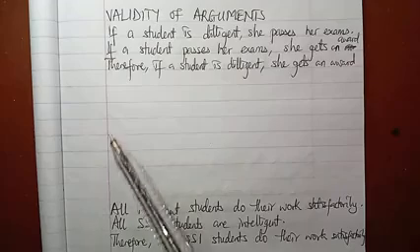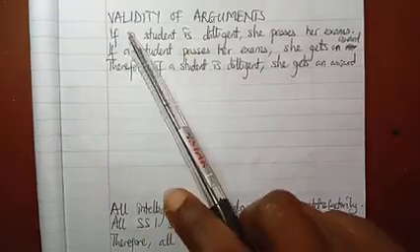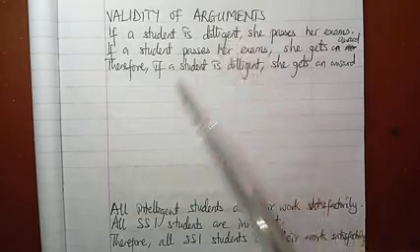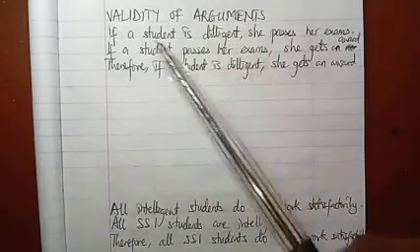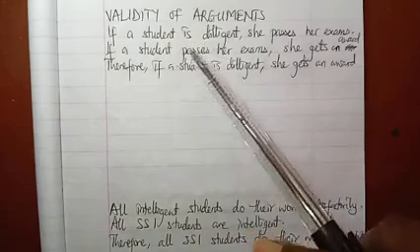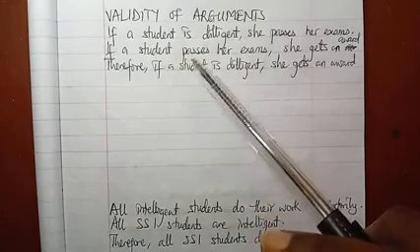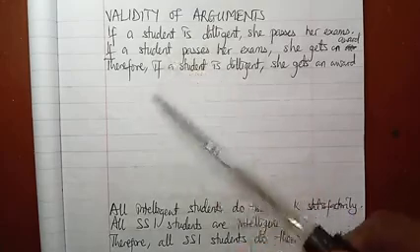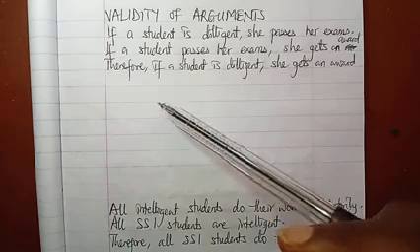In this part of logical reasoning, we'll be learning about the validity of arguments. And you will ask, why are we learning how to make arguments valid? Are we about to go to court? Are we about to start winning in arguments? And maths is here to teach us how to win arguments.